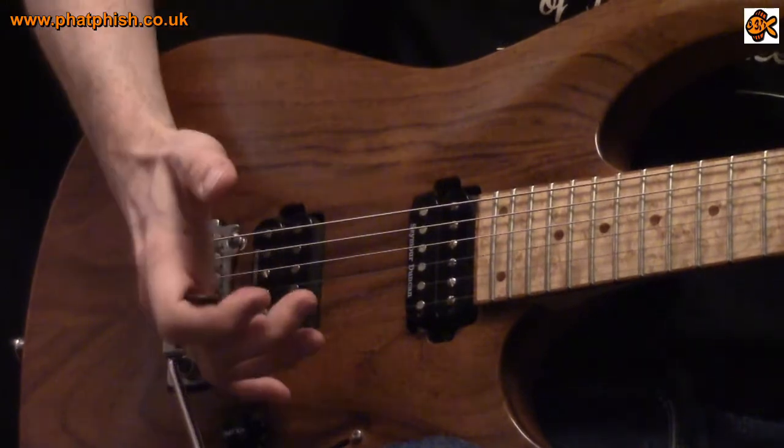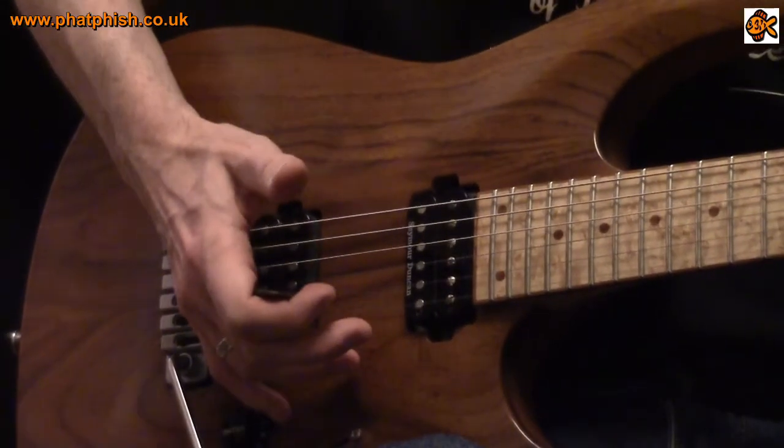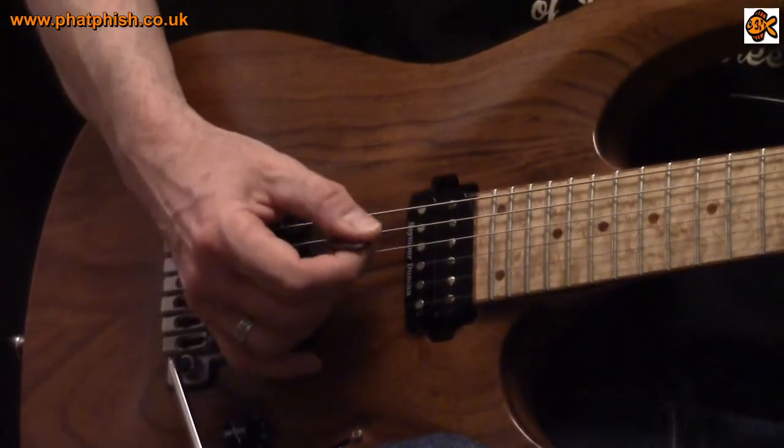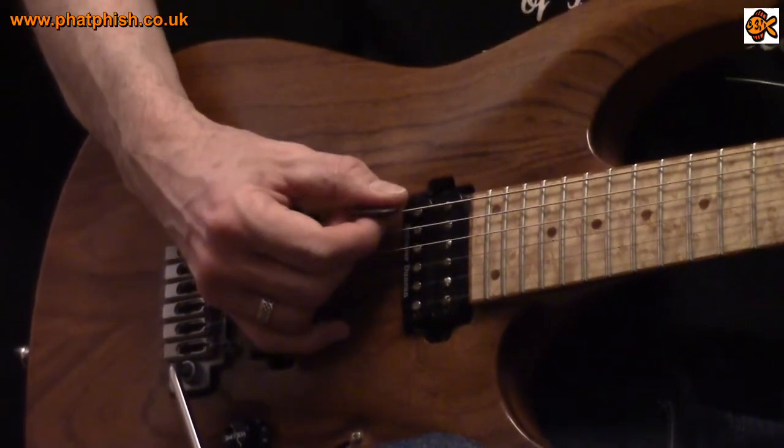So be careful with this. If you've got a tremolo on your guitar, it's very easy to put pressure on and start to push the tremolo down and the strings go sharp. You just want a very light pressure on the strings to stop them ringing out.